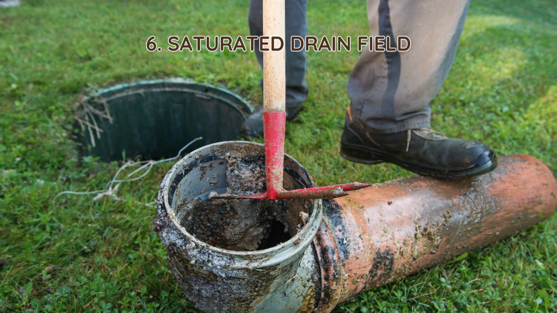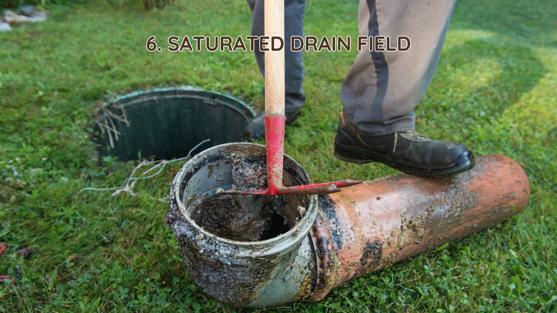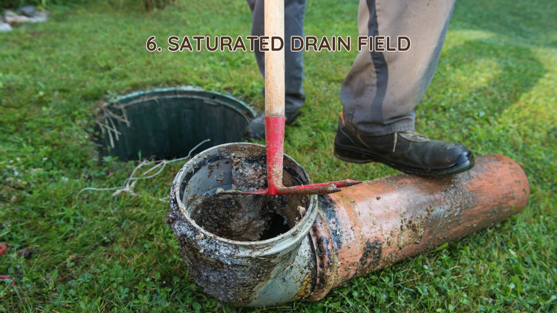6. Saturated drain field. When the drain field becomes saturated, wastewater cannot be absorbed into the soil, leading to standing water and contamination. Solution: if the drain field is saturated, it may need to be replaced or relocated. Installing an effluent filter and reducing water use can help prolong the system's life.